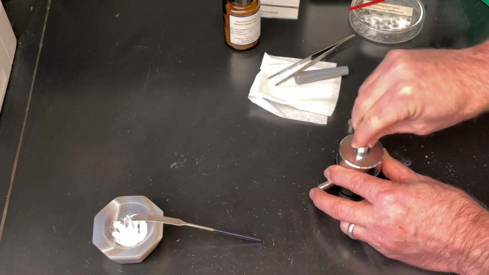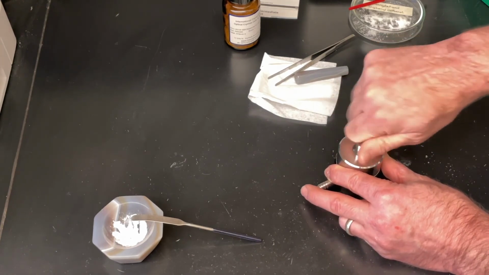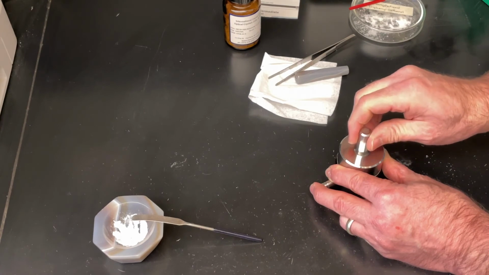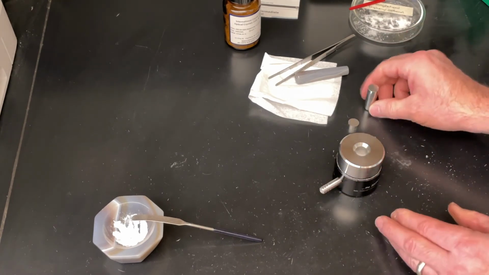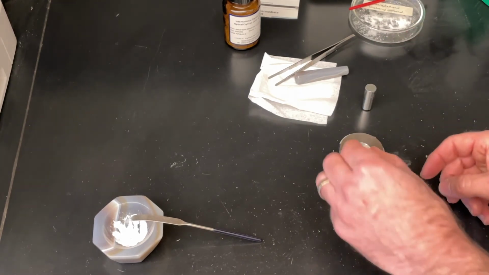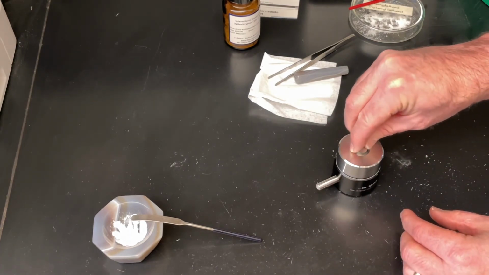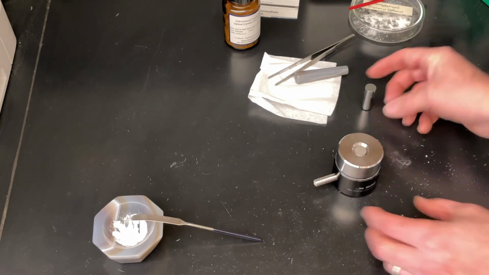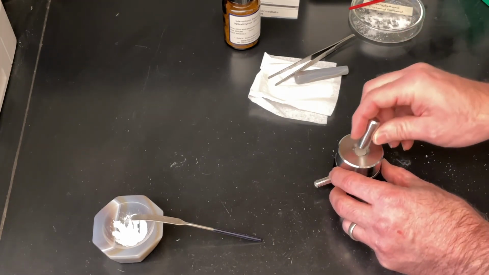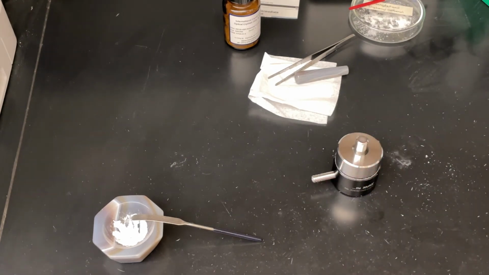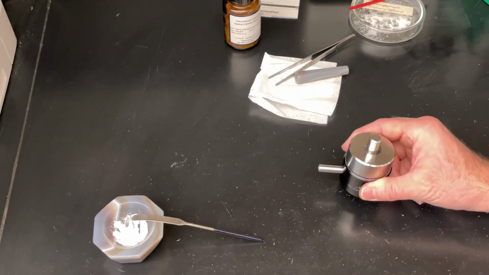Let's try that one more time. I didn't like the way it popped up on me. All right, smooth it, flatten it out. Pull it out a little slower. The next anvil goes in with its polished side down so that the pellet is being created between the two polished sides. The ram then goes in on top of the anvils, and then this goes in a giant press.